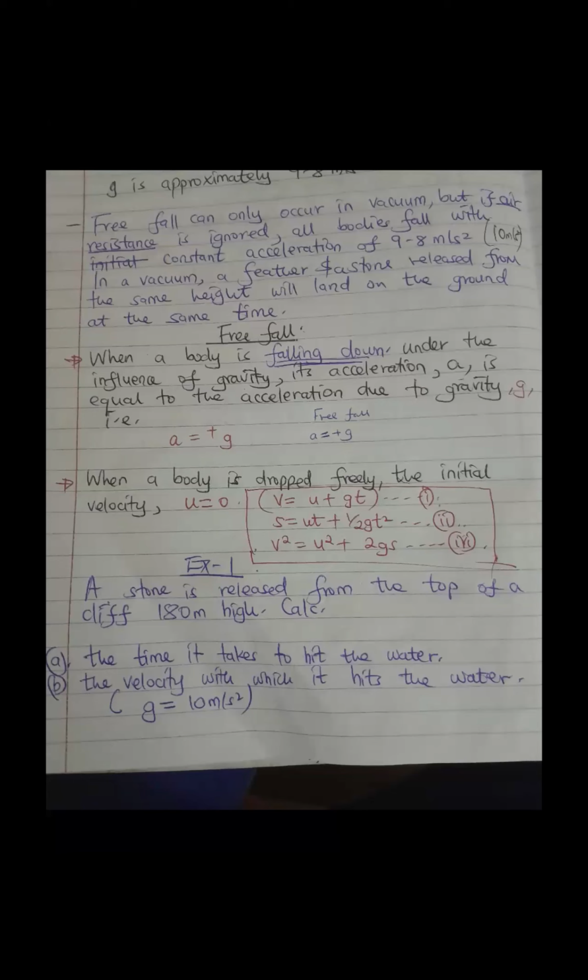Time is 3 seconds, yes? You are getting 3 seconds. Can you briefly take us through your working? I use the formula S is equal to UT plus half GT squared.